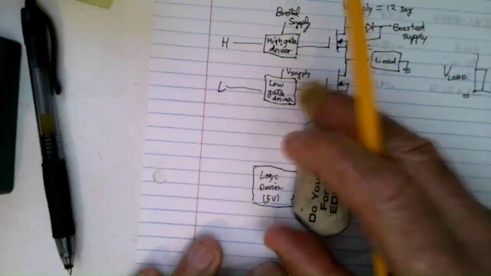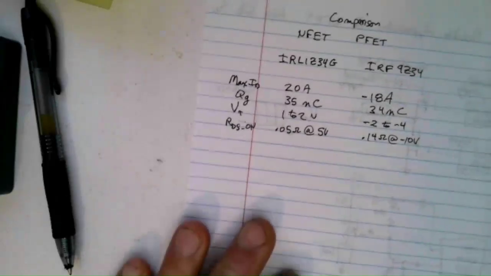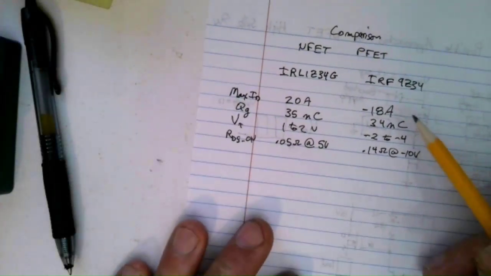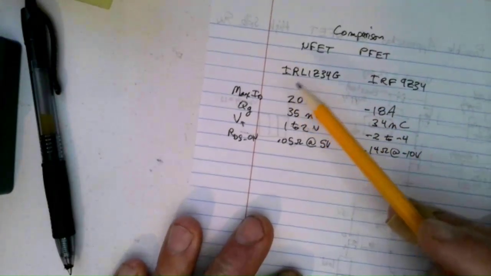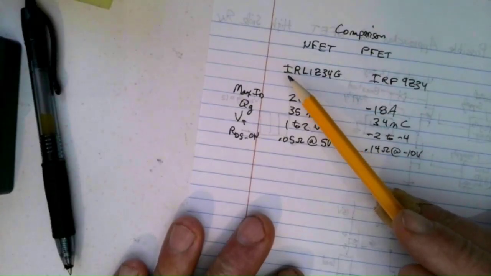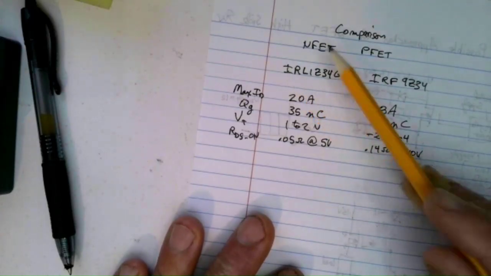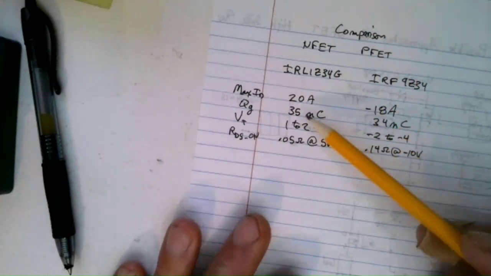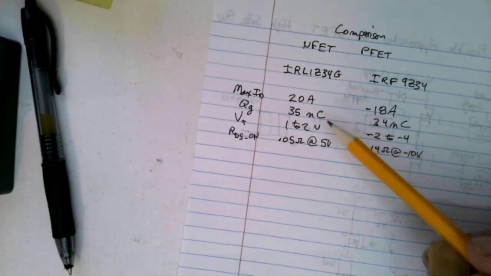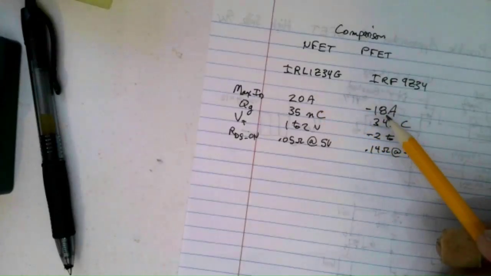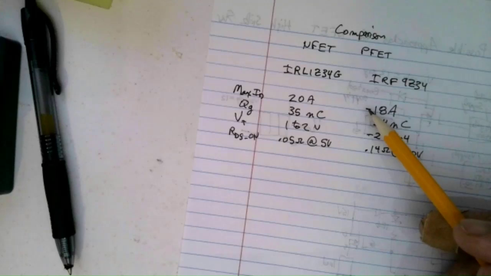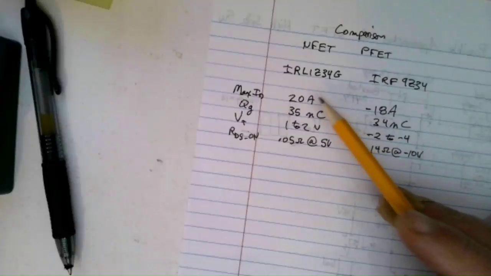Well, here is why. The FET we looked at yesterday, we looked at two FETs. One, the PFET, this one, IRF9Z34, and then as the source follower high side switch, we looked at the IRLIZ34G NFET. Now, both of these are pretty similar parts, except for one's the PFET and the other's the NFET. This is a 20 amp part. This is a 18 amp part. The minus sign just means the current's coming out of the drain on the PFET. The current's going into the drain on the NFET.